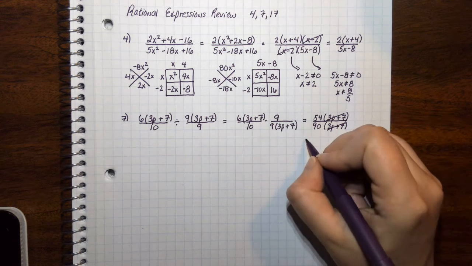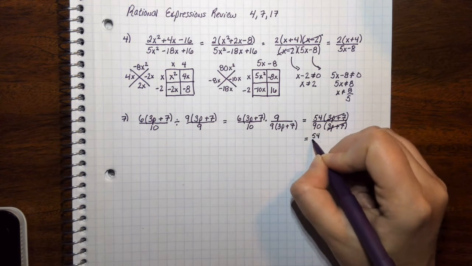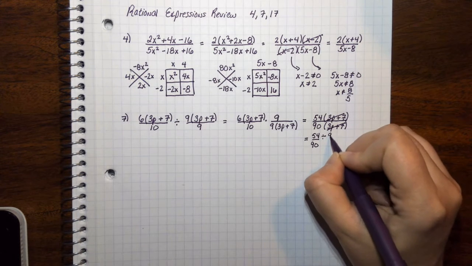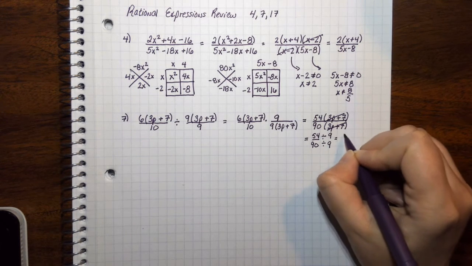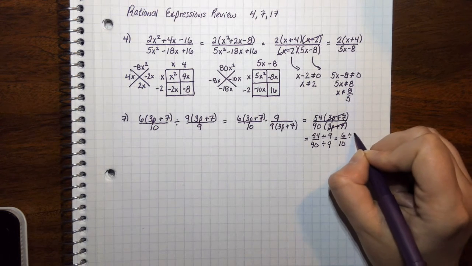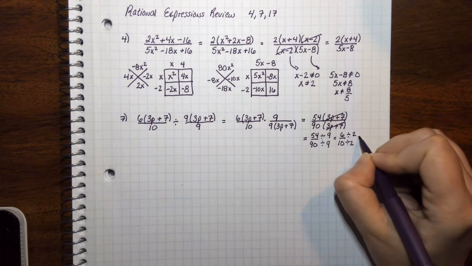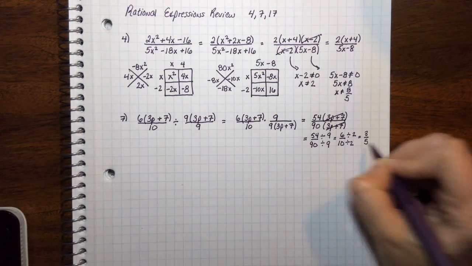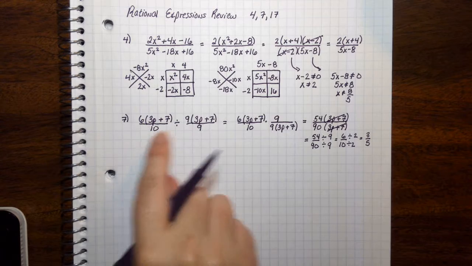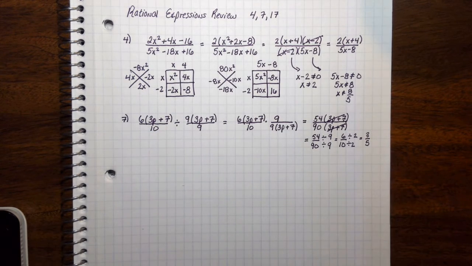So I have 54 over 90. I know 9 goes into both of those, so I'm going to divide by 9 on the top and bottom, and I'll get 6/10. And those are both still even. 3/5. Hopefully you guys find it kind of satisfying to go from this to 3/5.